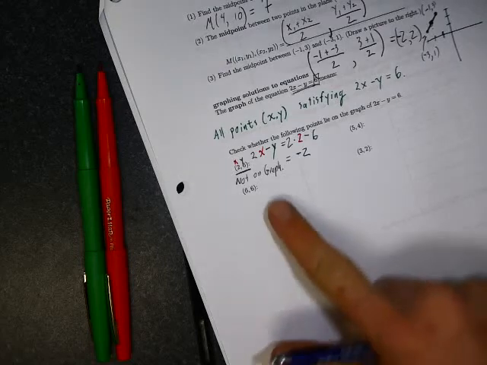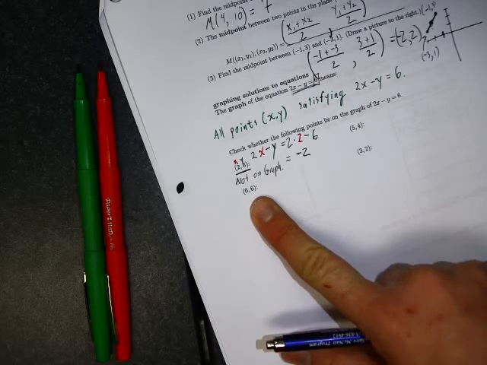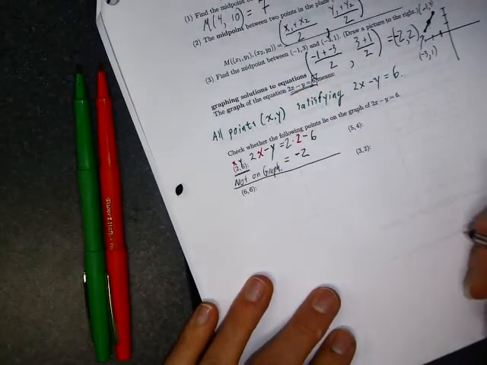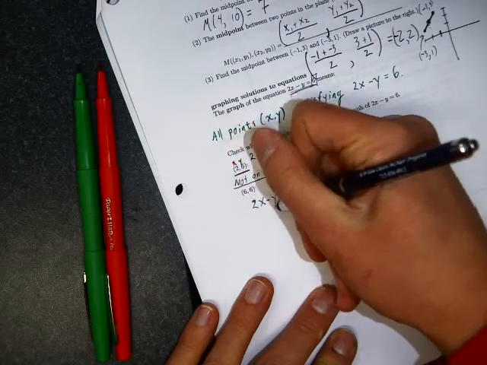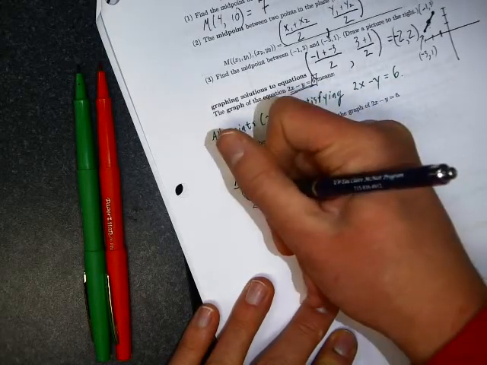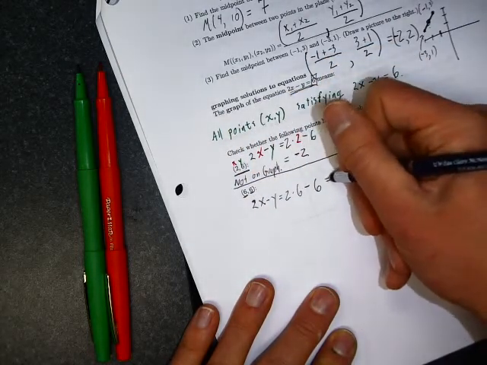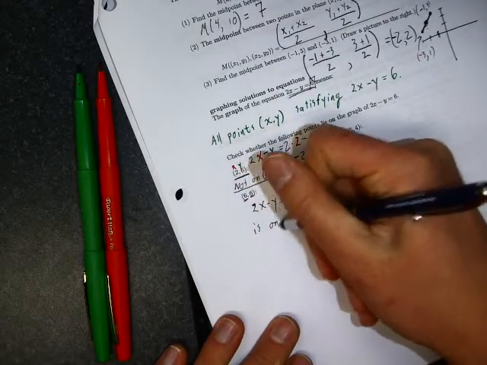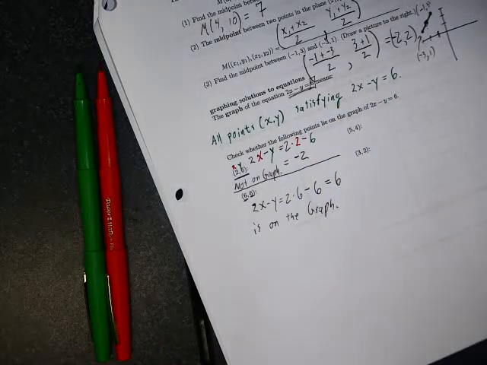And I think I'll go ahead and check one more. If time weren't a constraint, then I would have you guys do more, but I think that I'll just do the one. Let's see if the point 6 comma 6 is on the graph. So that means I want to plug in x equals 6, y equals 6. 2x minus y will become 2 times 6, minus y, which is 6. That is 6. So is that point on the graph? So that's nice. Once you have an equation, you can check if any point is on it.